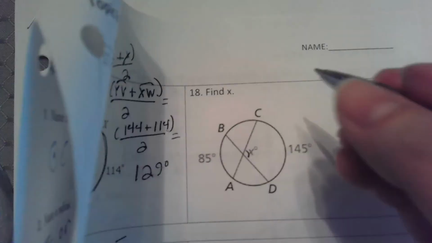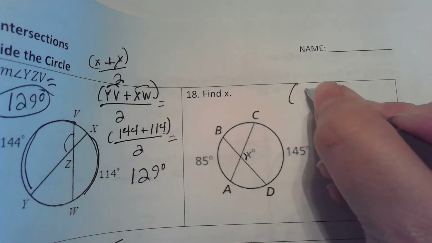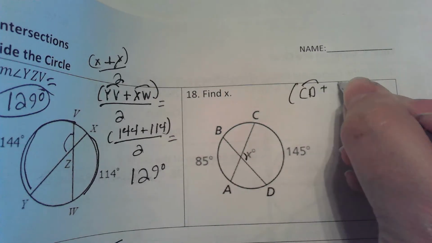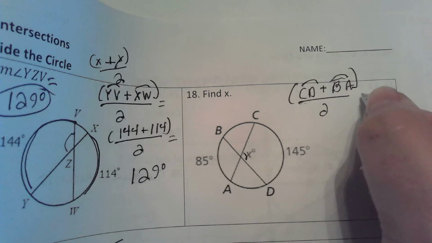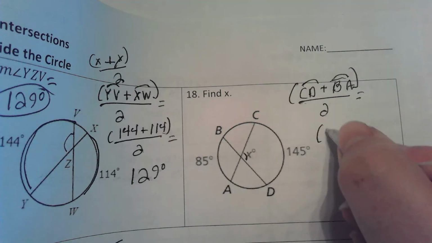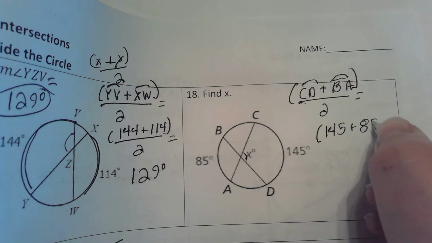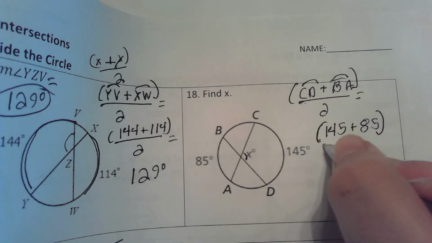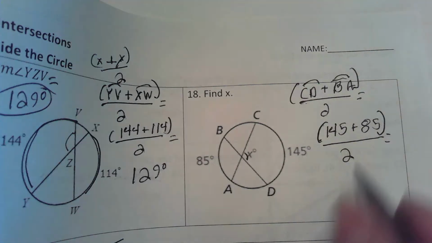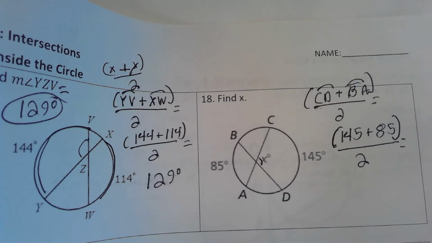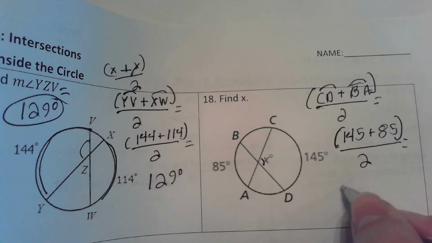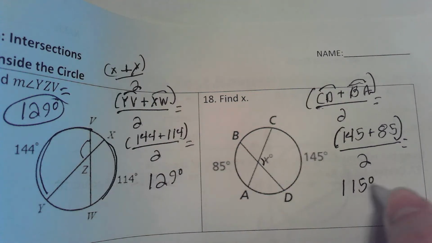So again, I'm going to add arc CD plus arc BA, and we divide it by 2. So I'm going to substitute in 145 plus 85. Notice we have to put parentheses around this so that it'll add them together first and then divide by 2. So make sure, everybody, that you put the parentheses. Otherwise, you are not going to get the correct answer. So please, please put the parentheses around it. And we get 115 degrees. So x is equal to 115 degrees.